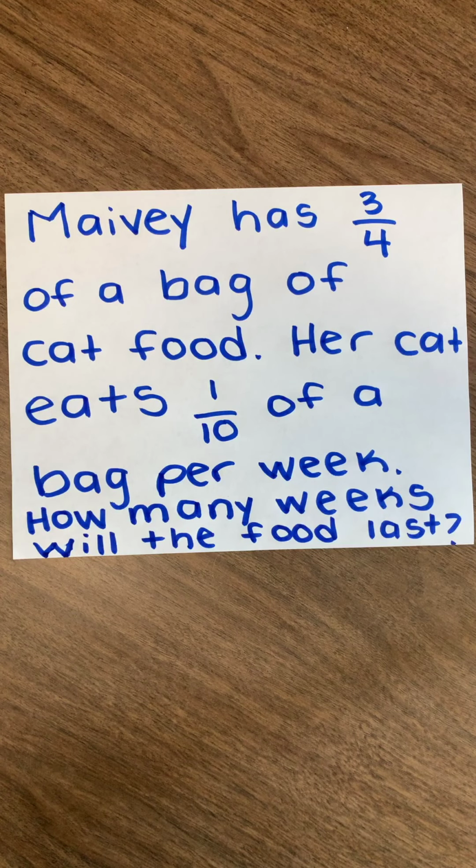Let's try one final problem. So this one is in story problem format. So here is your problem. Maeve has 3/4 of a bag of cat food. Her cat eats 1/10 of a bag per week. How many weeks will the food last?